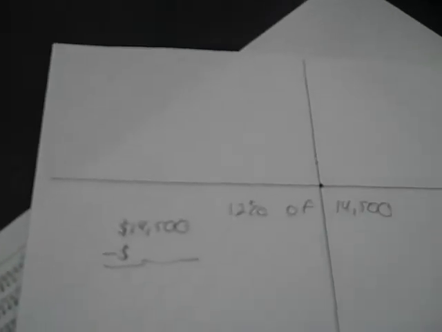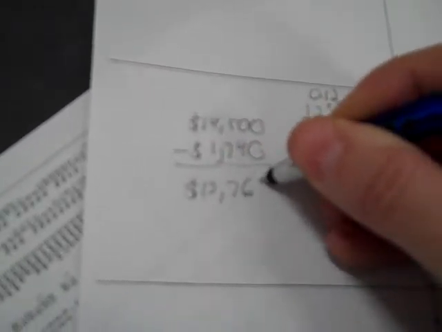Because here, just watch what I do. You don't need to write on this paper. So I divide the 12 by 100, and that's 0.12, okay? All right, then I multiply 0.12 times 14,500. Okay, and that's 1,740, okay? So I take 14,500 minus 1,740, and that's 12,760.